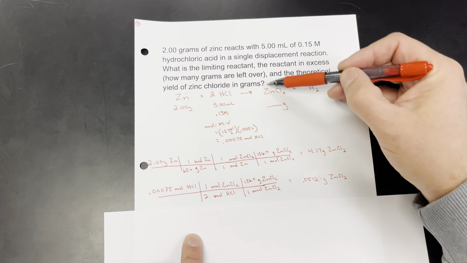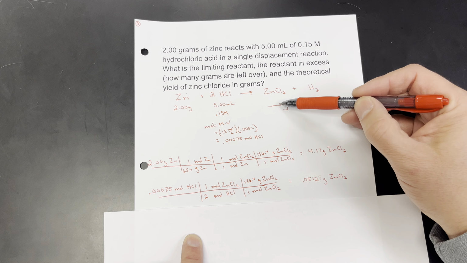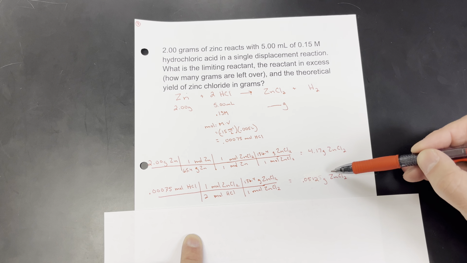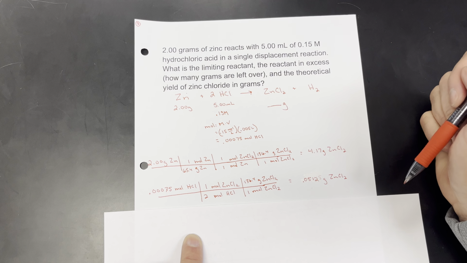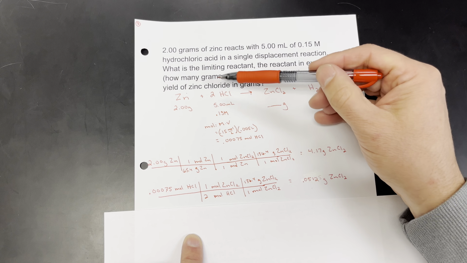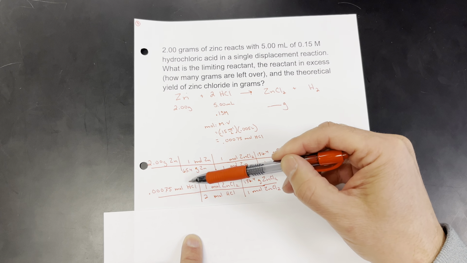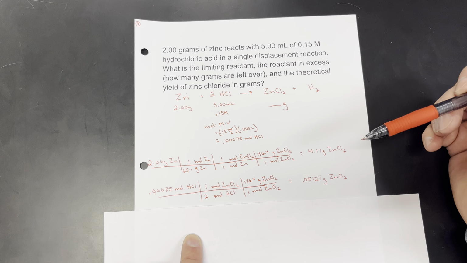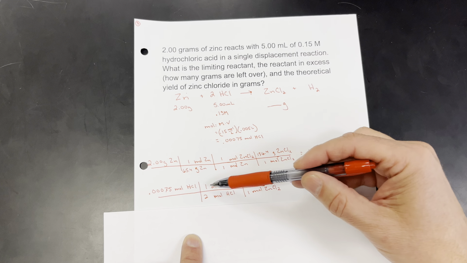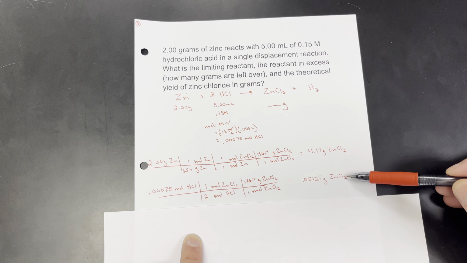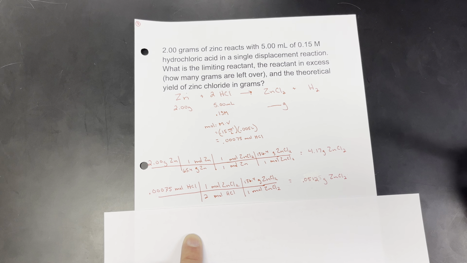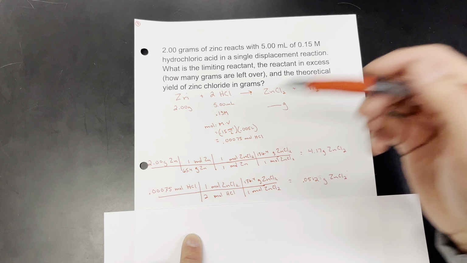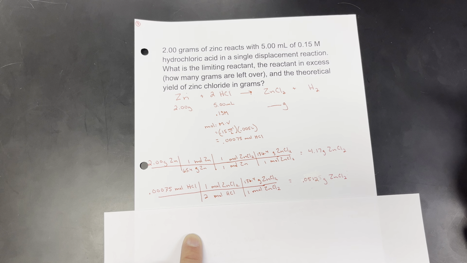So just by converting both of these over to a common product and comparing them, I can answer a majority of these questions. What's the limiting reactant? The hydrochloric acid. It runs out first. The zinc, there's just more left over. And since the hydrochloric acid runs out first, the reaction is going to stop when 0.0512 grams of zinc chloride has been produced. Then the reaction shuts off because you have no more hydrochloric acid.